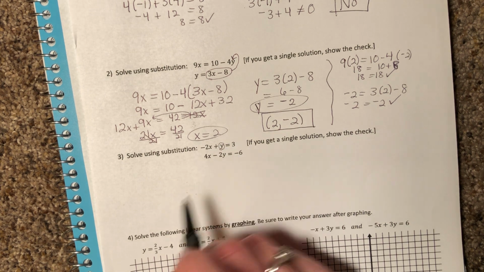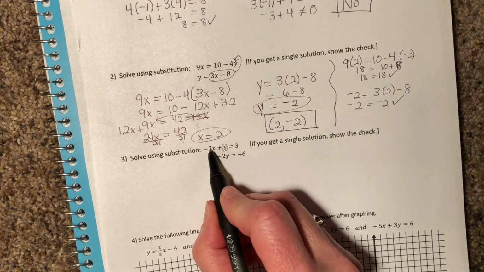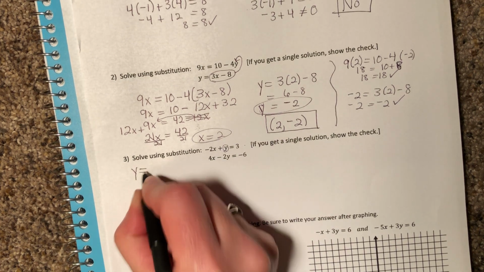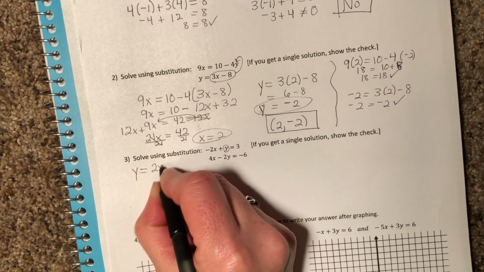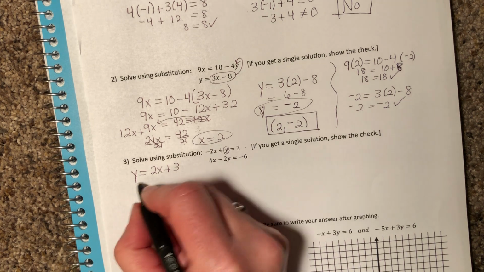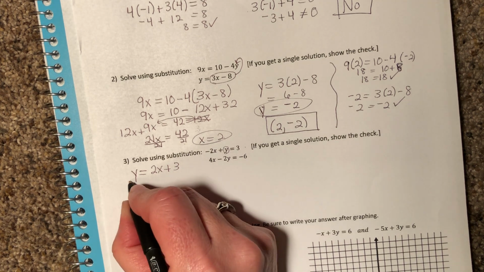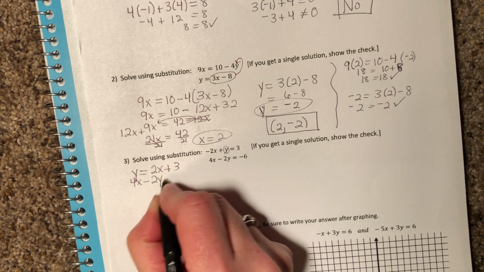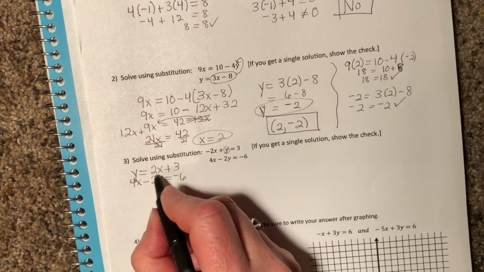So I'm going to rearrange the first equation. If I move the -2x to the right side, I get y equals positive 2x plus 3, because you have to change the sign. And then the second equation is still 4x minus 2y equals -6.